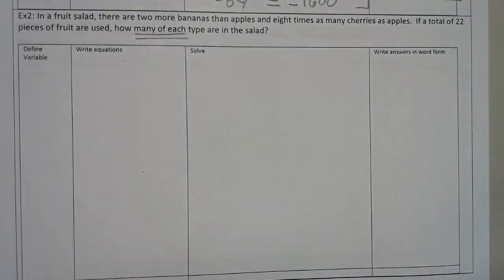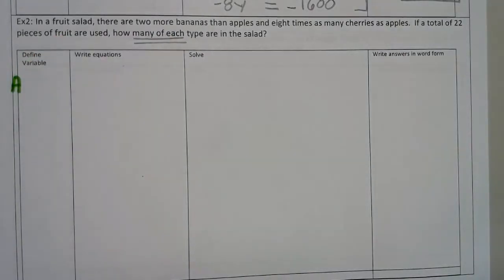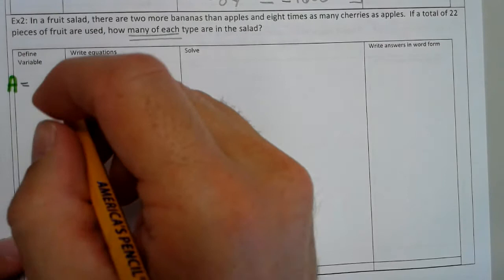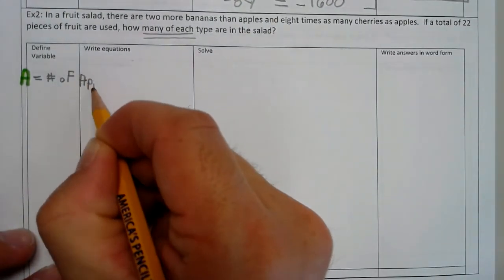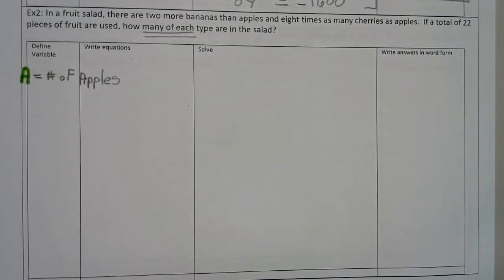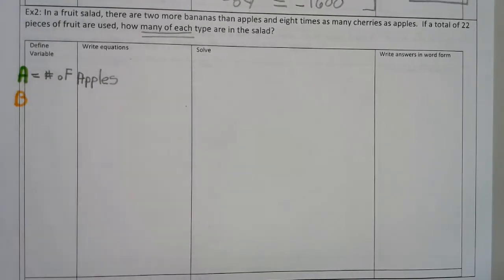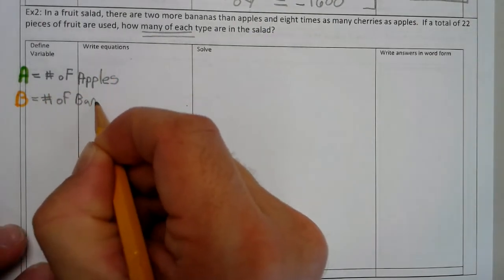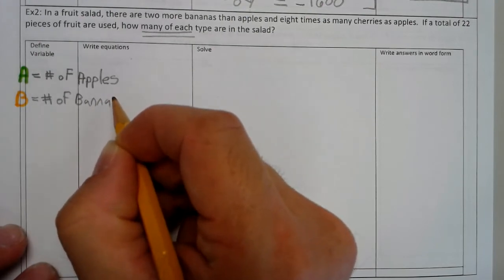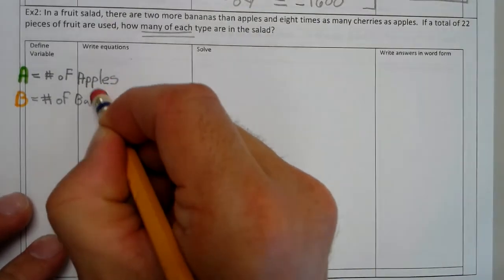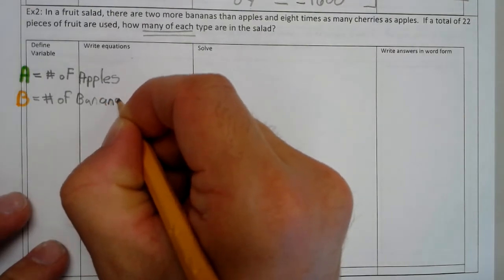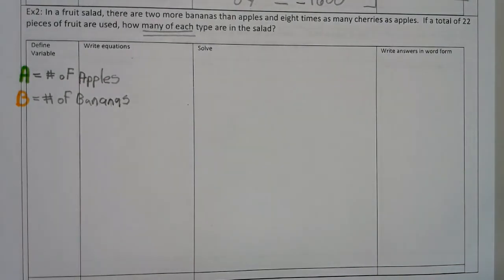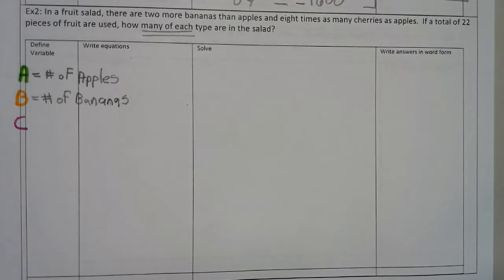So let's call A the number of apples, let's call B the number of bananas, about to misspell bananas, that would be bananas. Okay, and C, the number of cherries.